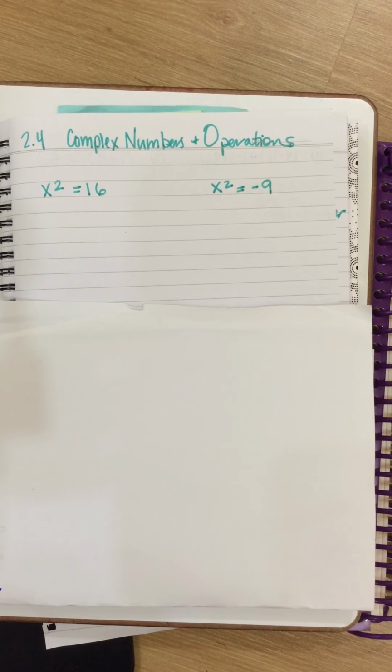All right, 2.4. It kind of seems like we're switching gears, but we're not really. We just have to learn about this thing called a complex number so that we can solve more types of equations that have squares in them, for our quadratic equations. So some of you may have already heard of an imaginary number. If not, this will be your first time we talk about that.